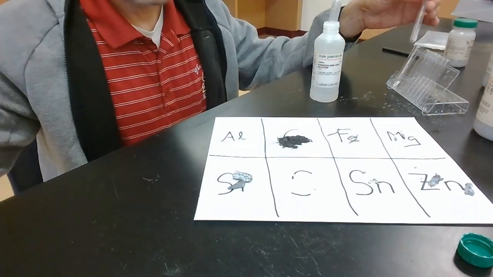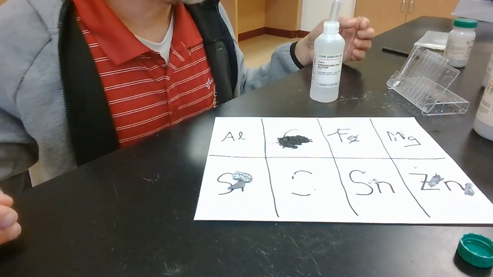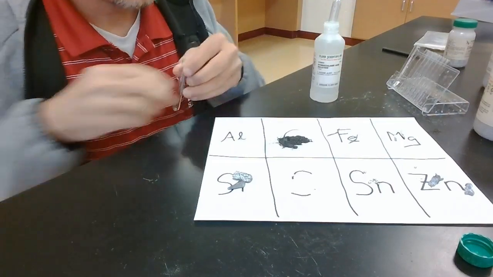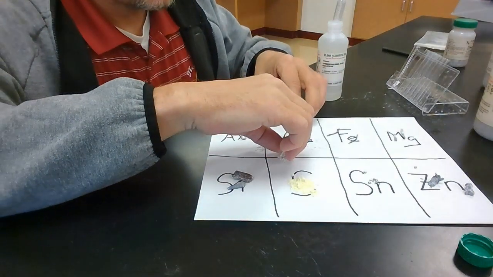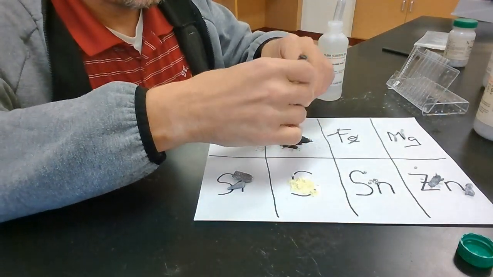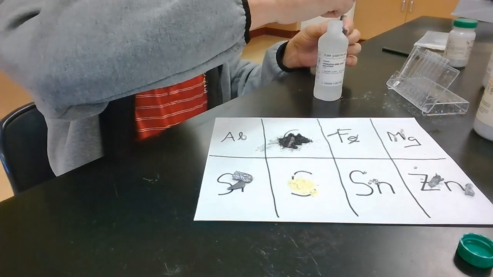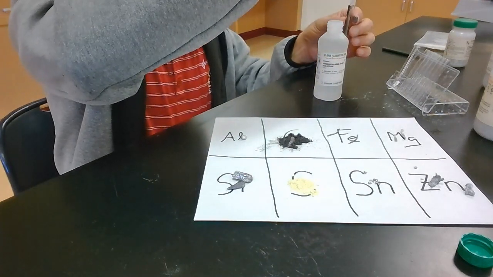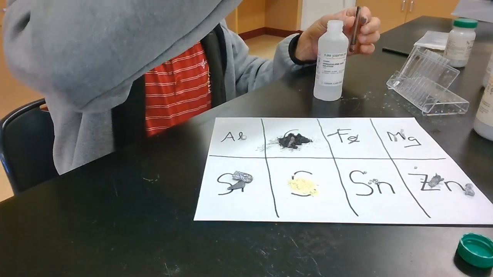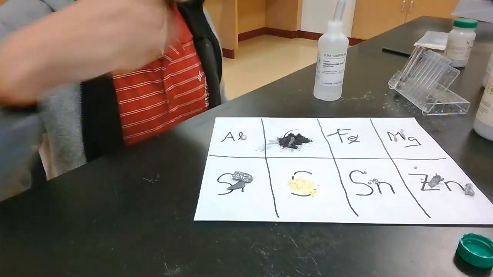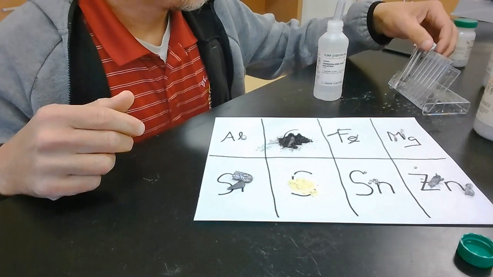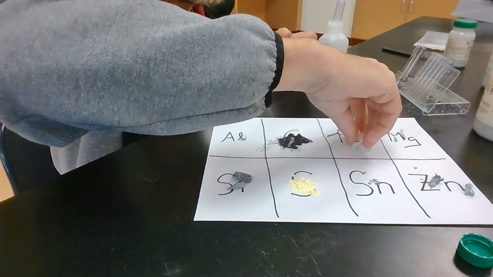Okay. The next one here we got is some copper. I'm sorry, some carbon. There's carbon in here. Add some hydrochloric acid. And we'll leave that sit, see if anything happens. I'm going to take a piece of iron.